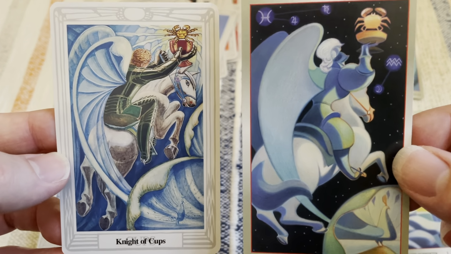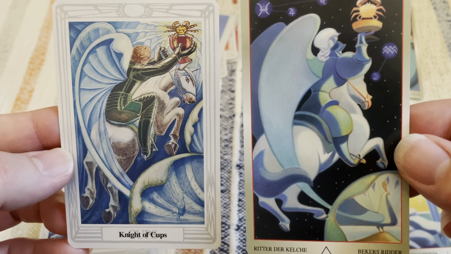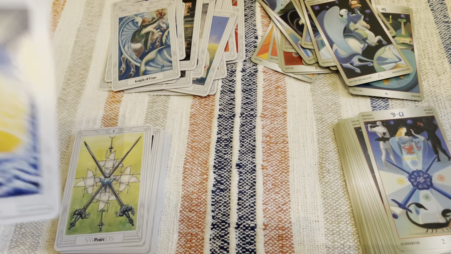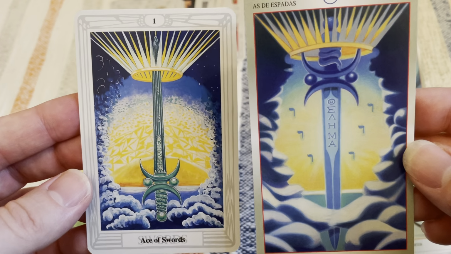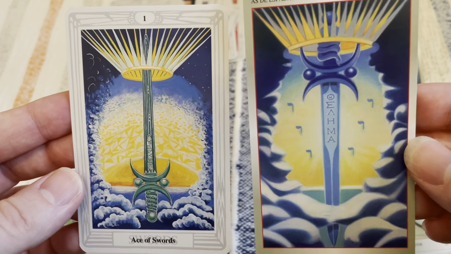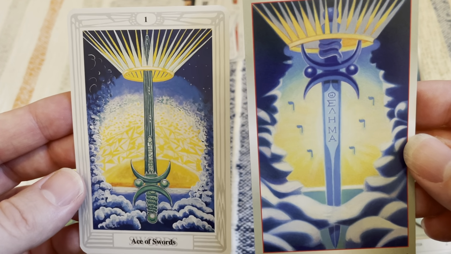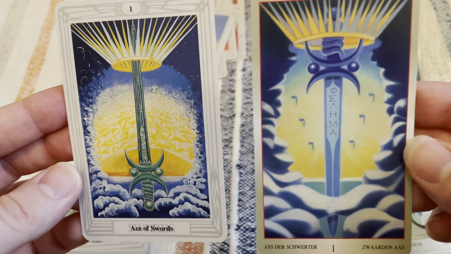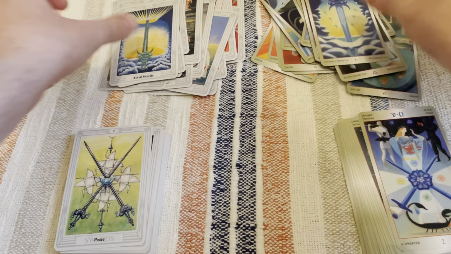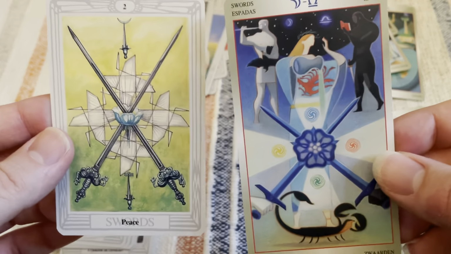The Knight. Love that. All right. And here's a big difference as well. The sword is coming out of the crown as opposed to stabbing it. Which is very, very interesting indeed. All right.